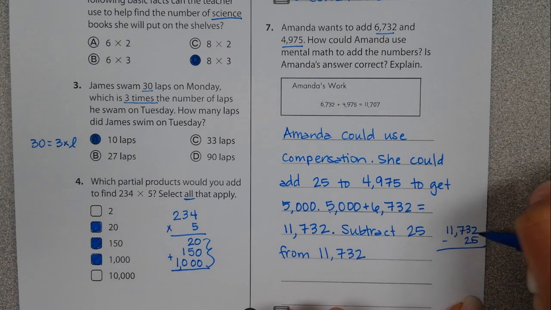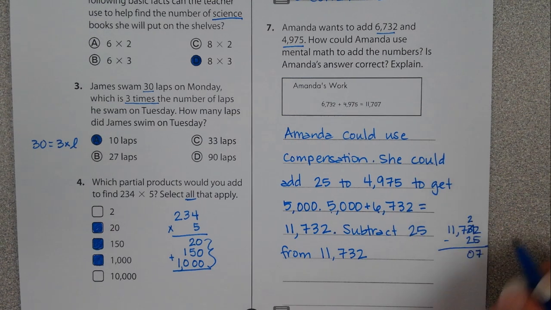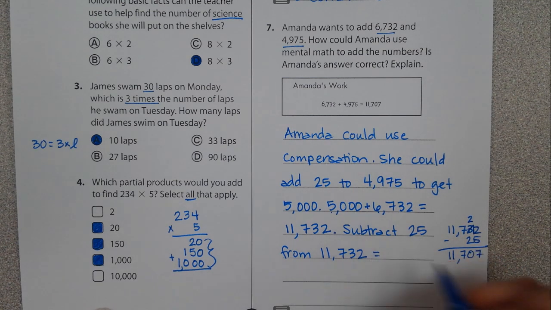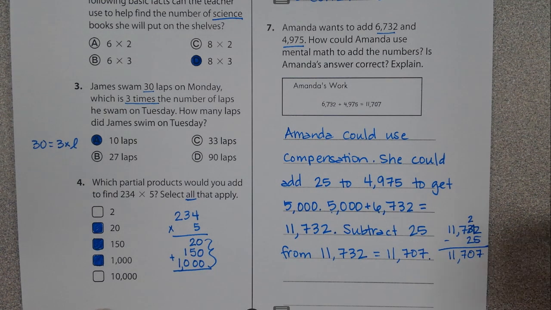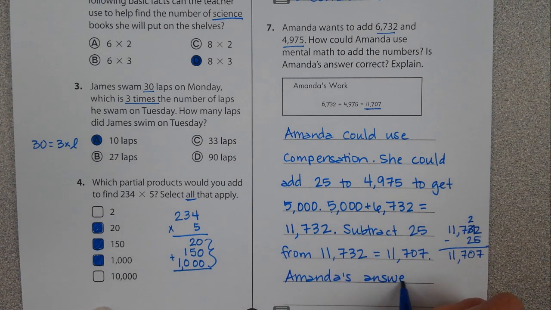So we can't take 5 away from 2. We're going to borrow from our 3. That becomes a 2. So now we have 12 take away 5, which is 7. 2 take away 2 is 0. Now the rest, it's just 7 take away 0 and 11. And I'm just going to put that equals 11,707. And so we look at Amanda's answer, 11,707. Yes, it is correct. So Amanda's answer is correct.